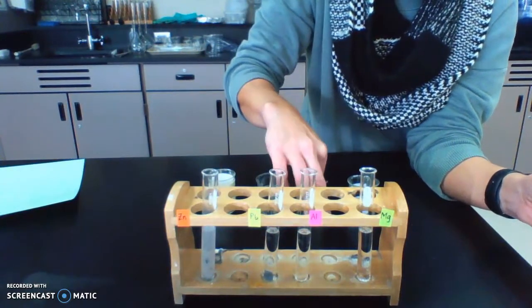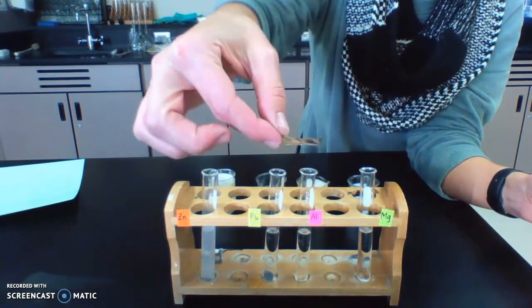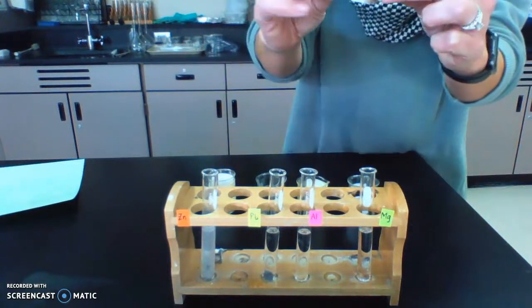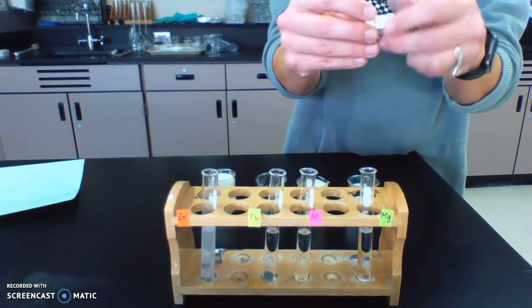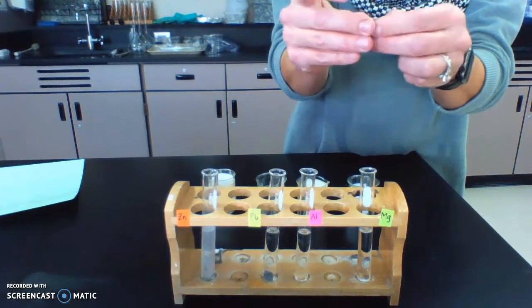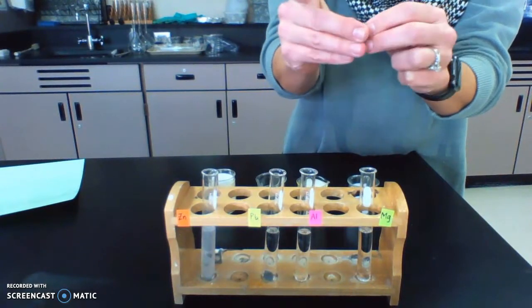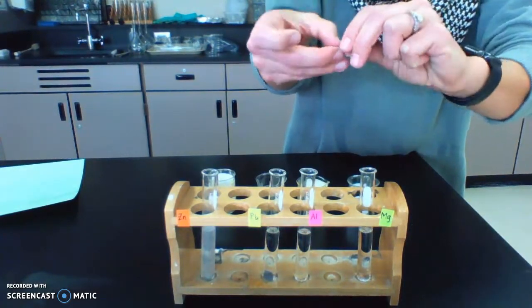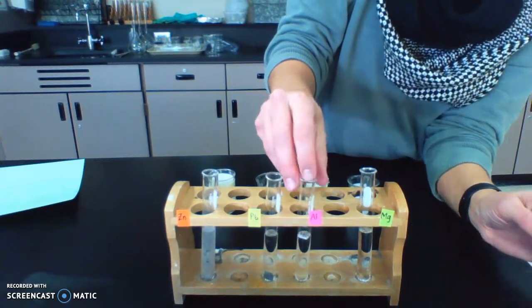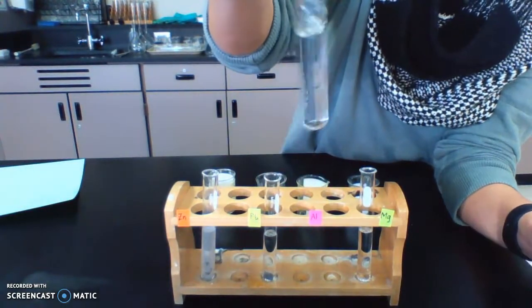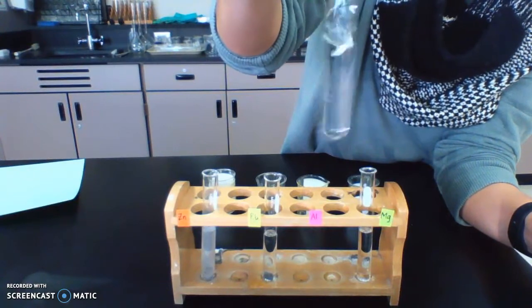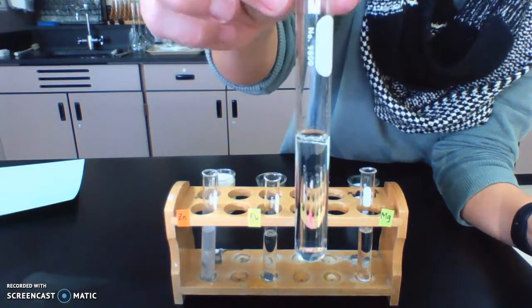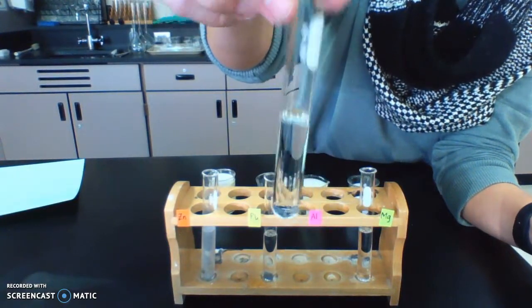All right, so let's do aluminum next. I've got just a piece of aluminum foil. Just a little square of it. I'm going to fold it up so it fits better and it's more the same shape and size as the first two. Okay, so drop it in. It's not very dense, so it floats at the top. Nothing really happens right away.